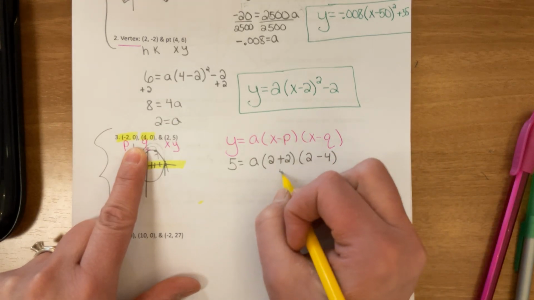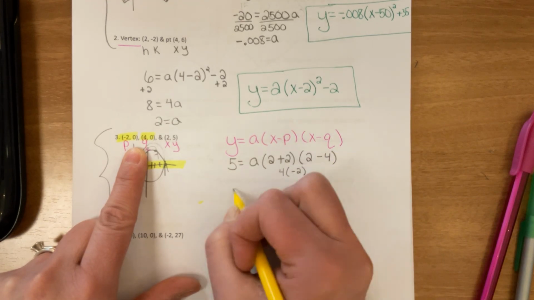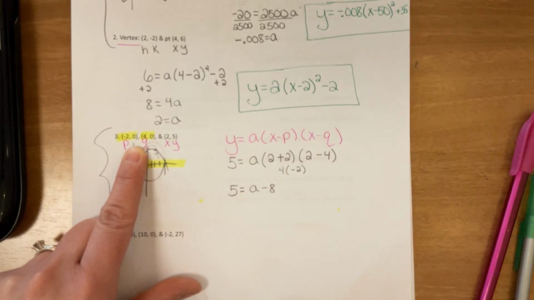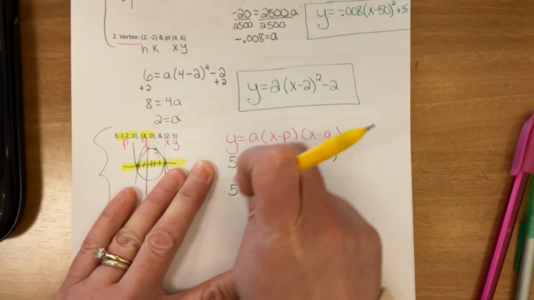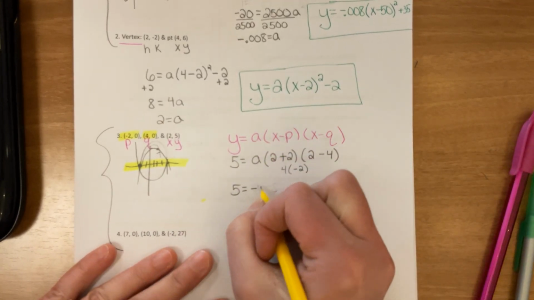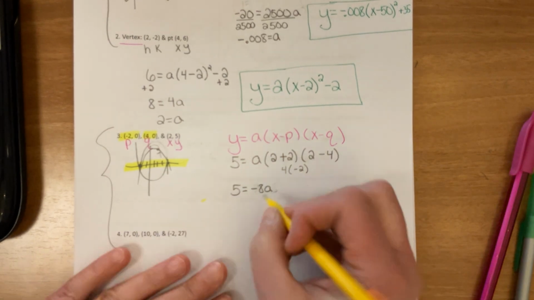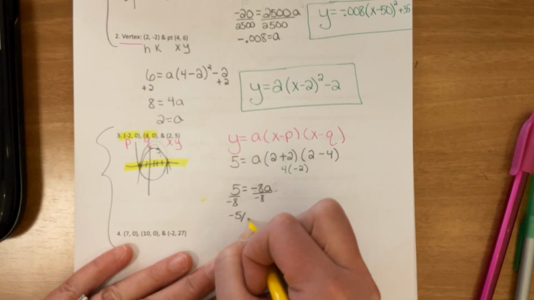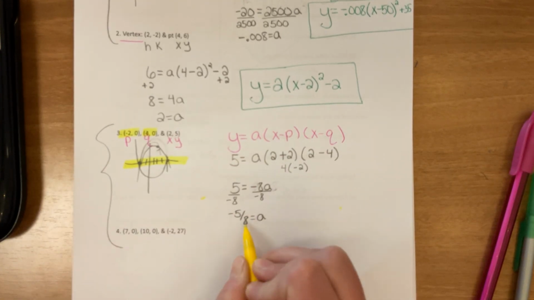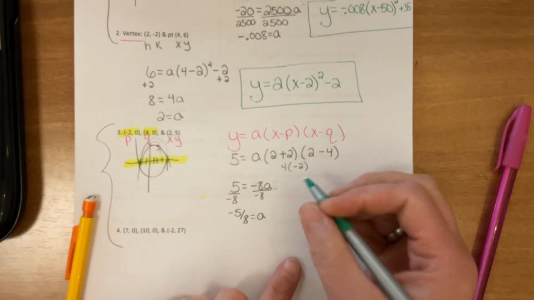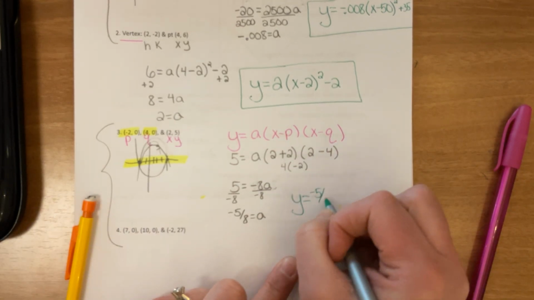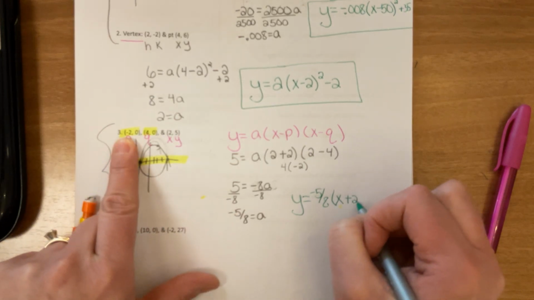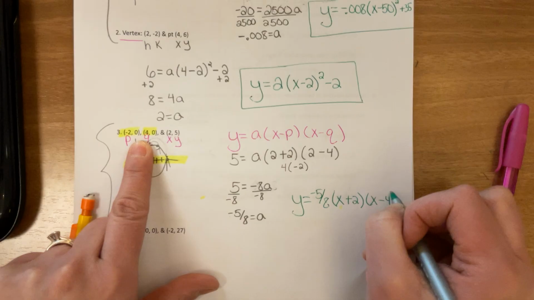So if I work this out, that's 4 times negative 2, so that's really a negative 8. Now again, I don't like this, because that looks like A minus 8, but it's really A times. So I'm going to switch the order because of the commutative property. So then if I divide by -8, notice that's kind of like my flip and my shrink. So here's my final answer: -5/8, that's my A. Then I do x minus my P, and then x minus my Q.